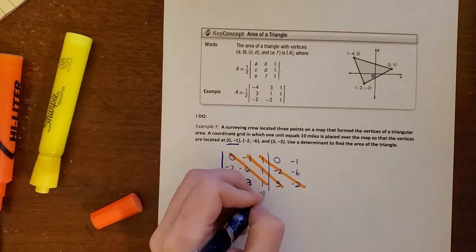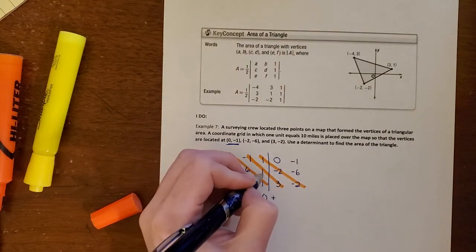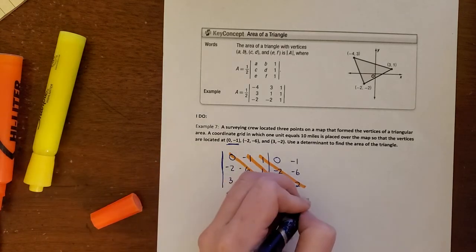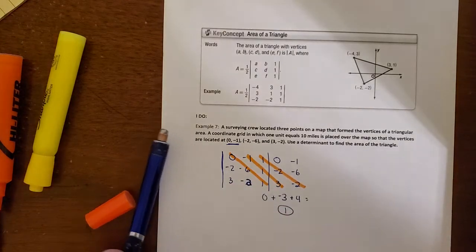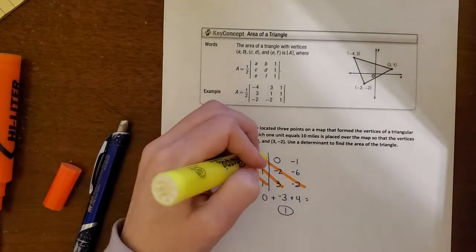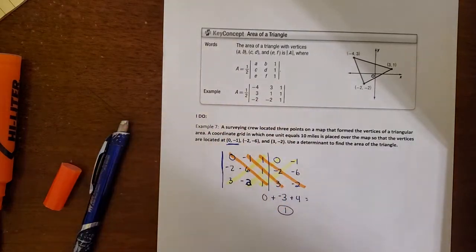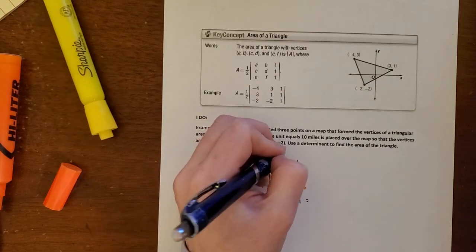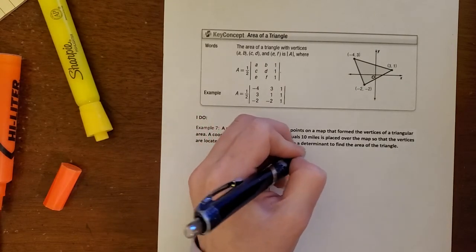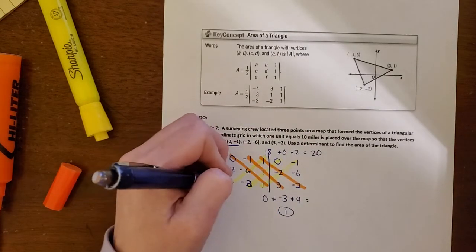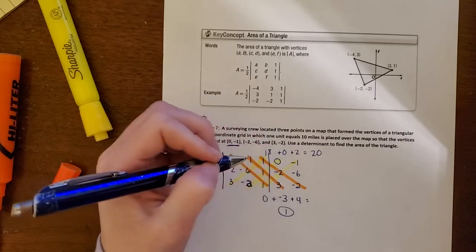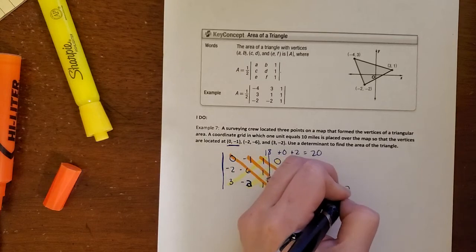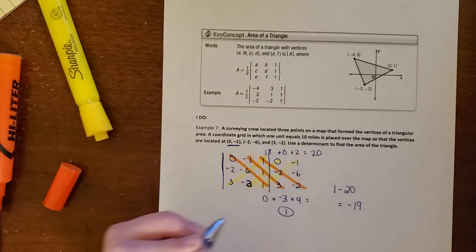Zero times -6 is 0, times 1 is 0. -1 times 1 times 3 is -3, and this would be +4, and that's going to add to 1. And then we go up the other diagonal. And we get 3 times 6 is 18. This has a 0, so +0. And then this would be +2, and we get 20. Okay, so let me just check. 18, -2 times 0 would be 0. And then this would be -2 times 1 is +2. So we're going to do 1 minus 20, which is -19.